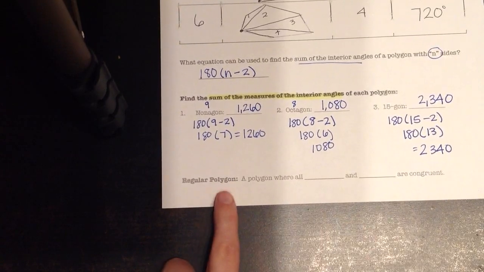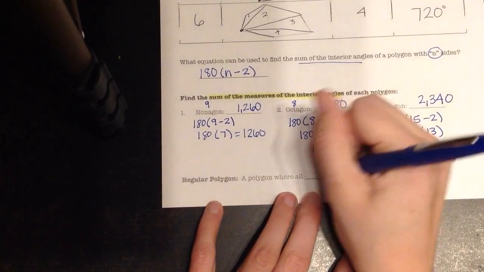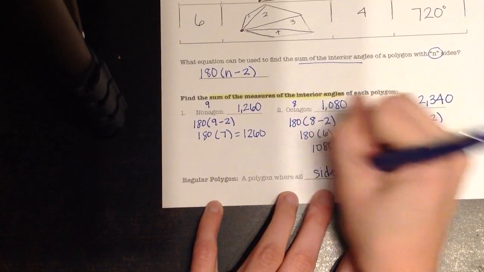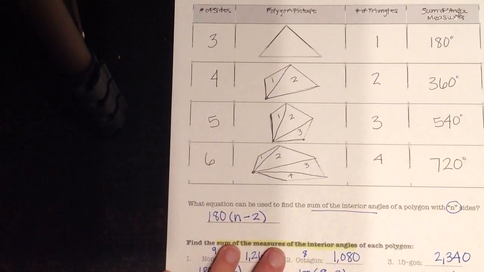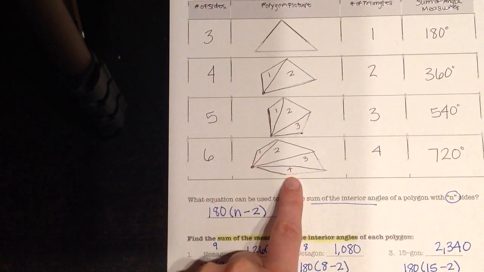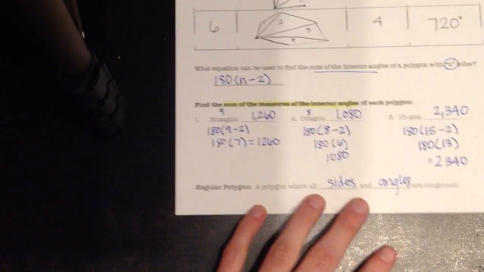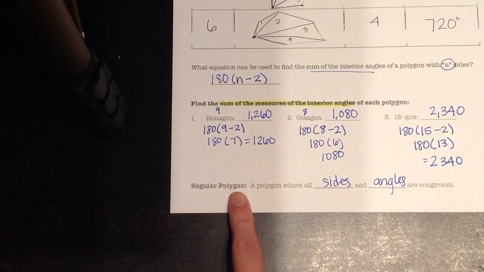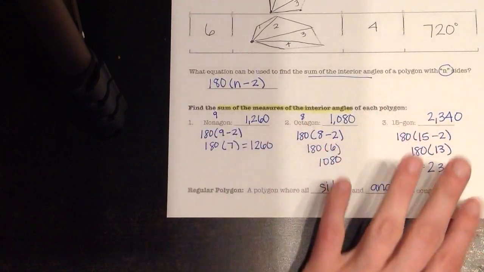A regular polygon is a polygon where all sides and angles are congruent. So, when we think of a hexagon, we normally think of our regular hexagon. This is not a regular hexagon. The side lengths are different, the angle measures are different. But when we have a regular polygon with them all equal, we can use this formula to then figure out what one of the angle measures would be.